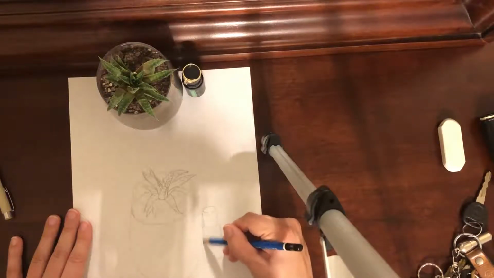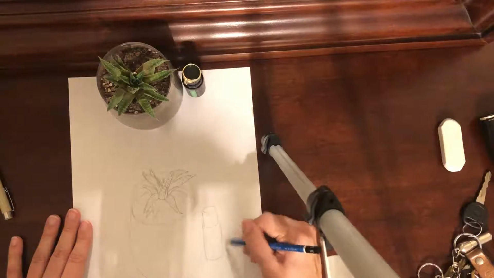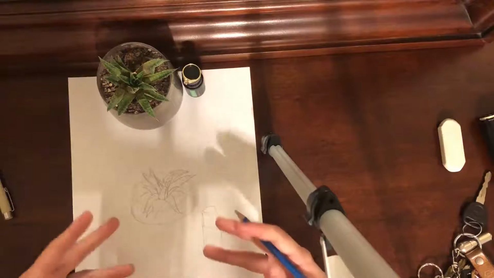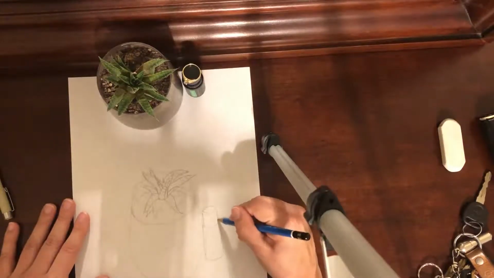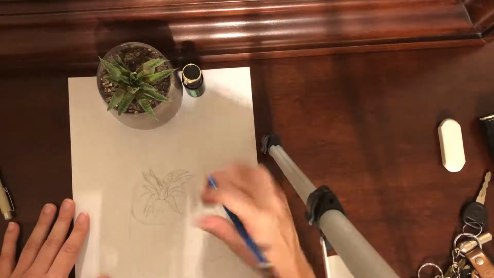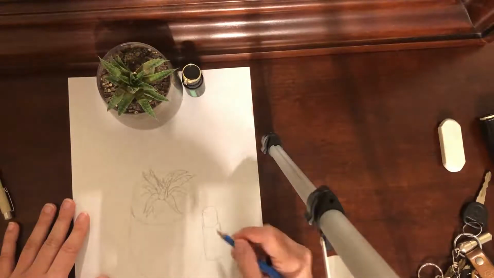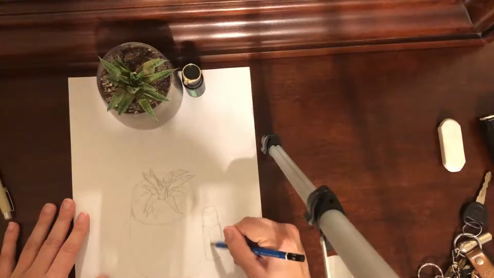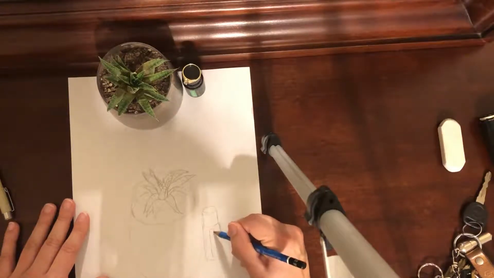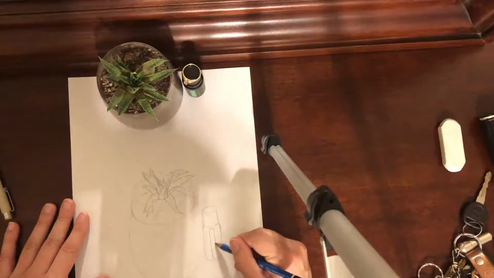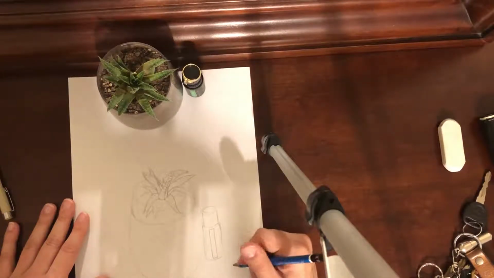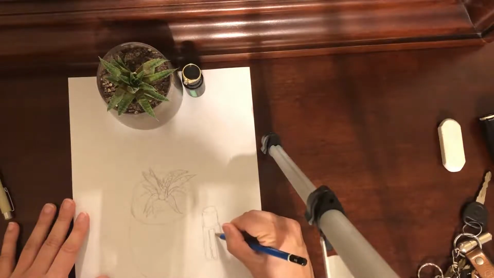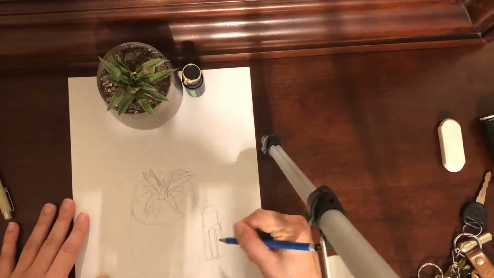All right, as I'm adding in a second one, I'm also creating the illusion of space because this bottle is definitely not larger than the plant. So we can tell that it takes up less space. This also applies to the principle of scale or proportion.